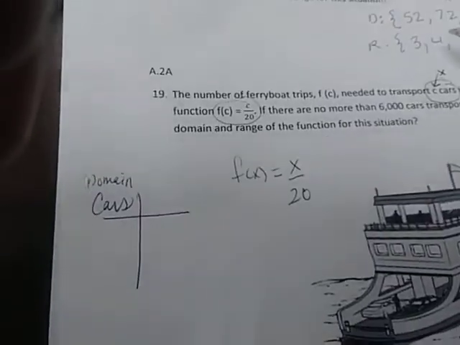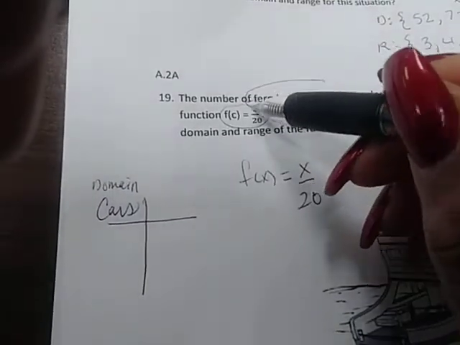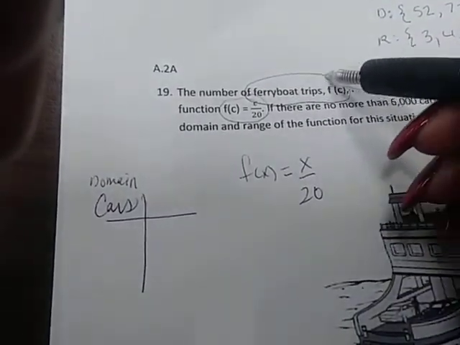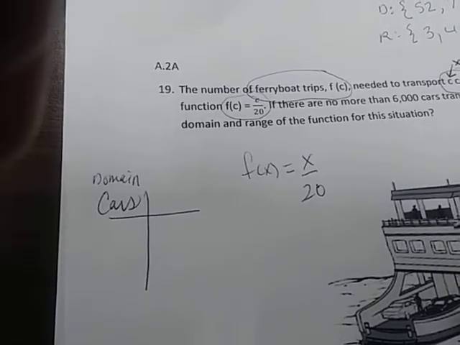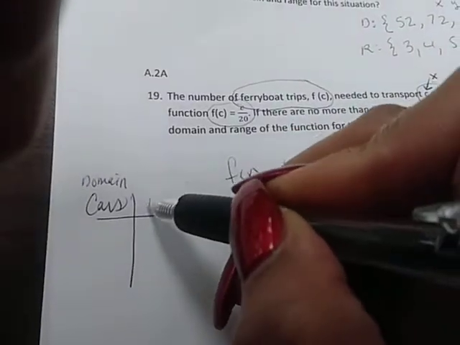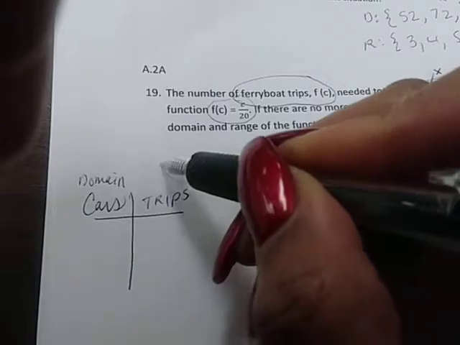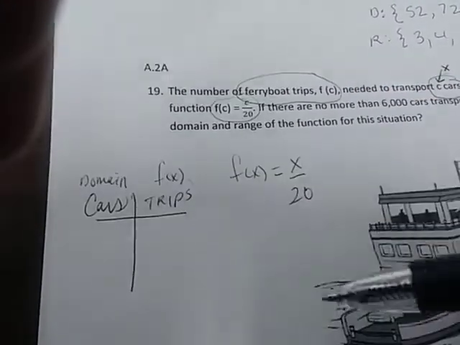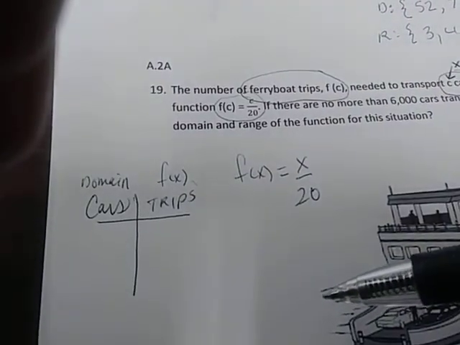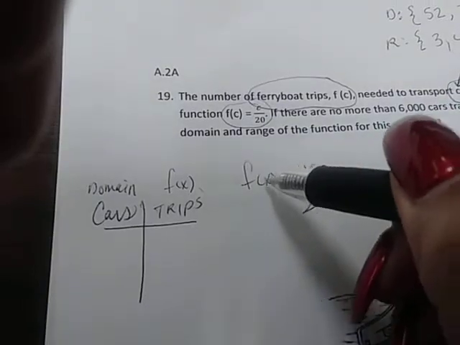And then right here it says the ferry boat trips, f of c. That's your y, f of x. This is written in function notation.